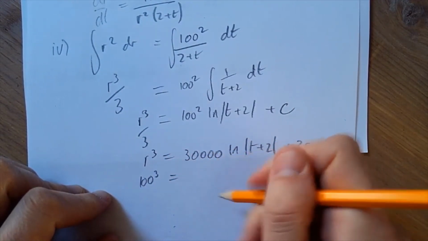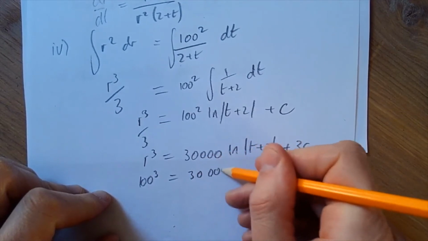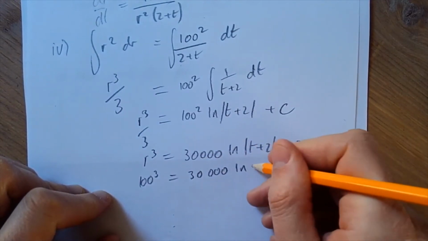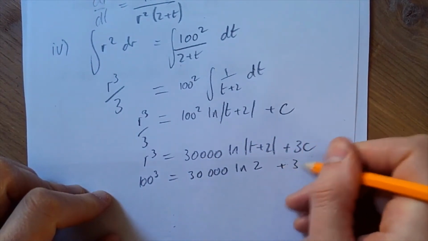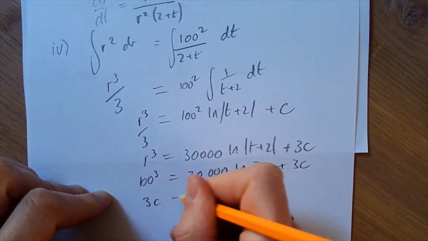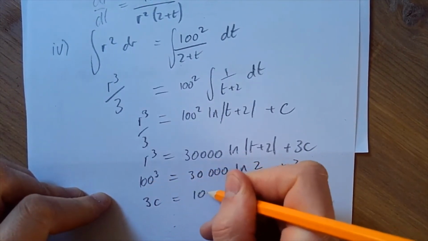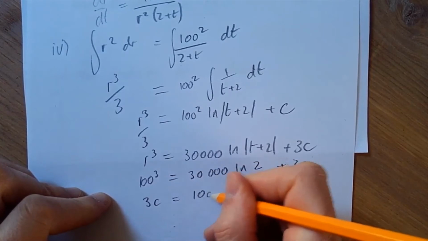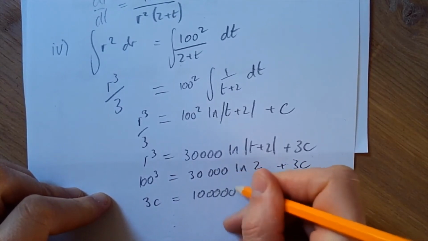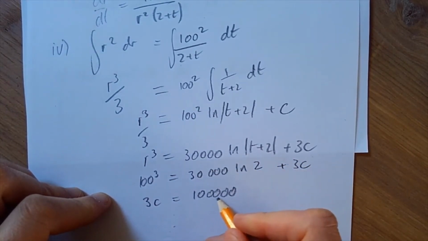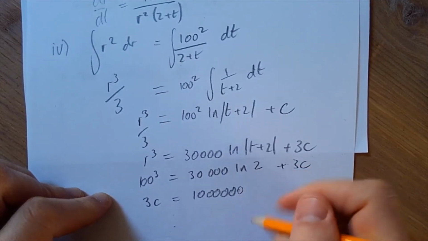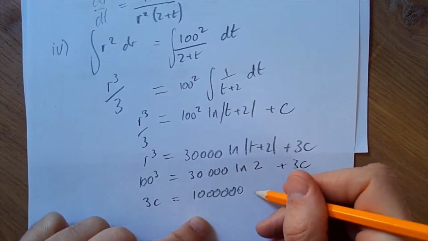So substitute all of that in. 100 cubed is 1,000,000. Yep.